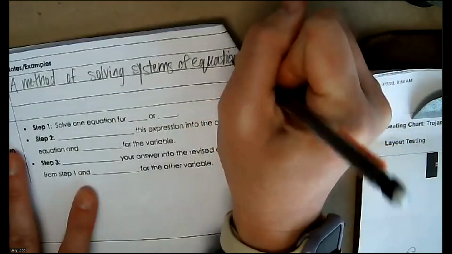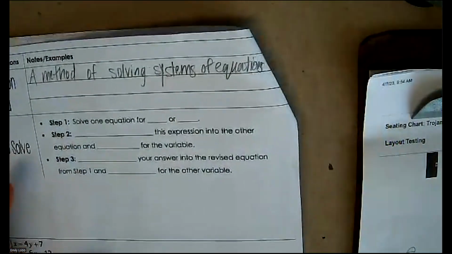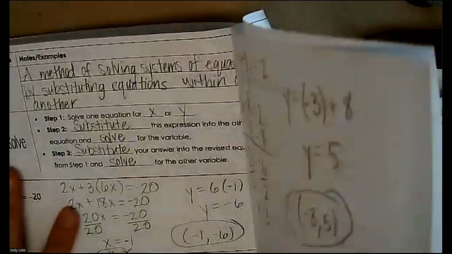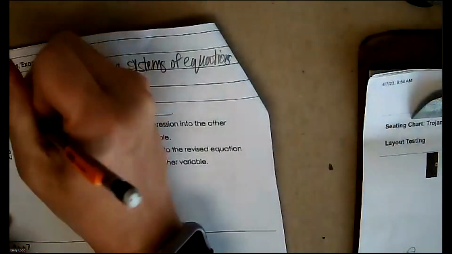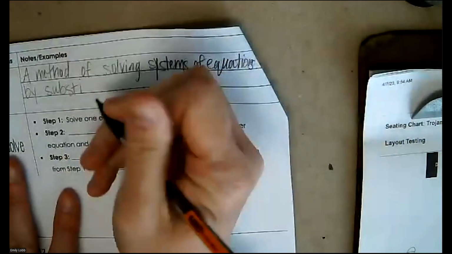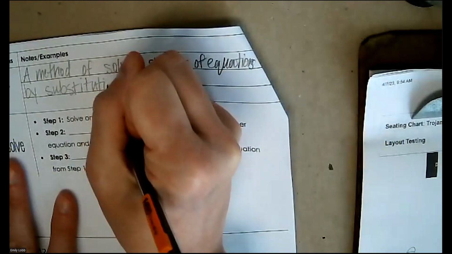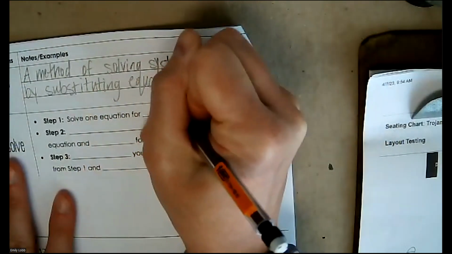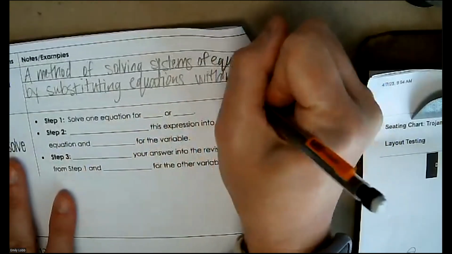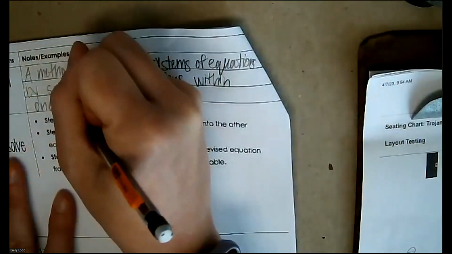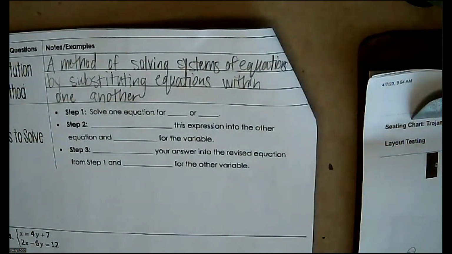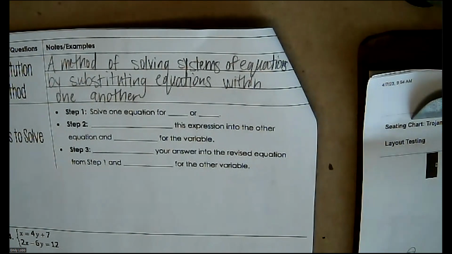I'm just going back and looking. By substituting equations within one another. Ditto what we've written the last couple of days.